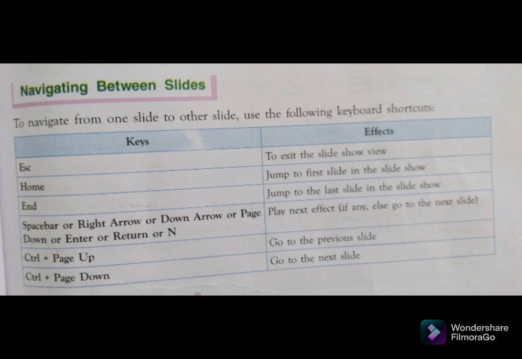End key jumps to the last slide in the slideshow. The Space Bar, Right Arrow, Down Arrow, Page Down, Enter, Return, or pressing N plays the next effect, if any, or moves to the next slide.